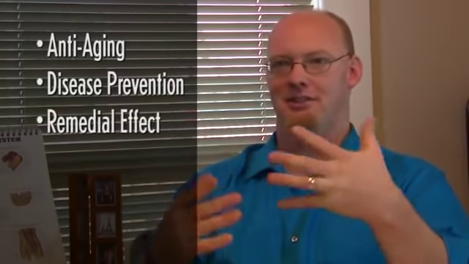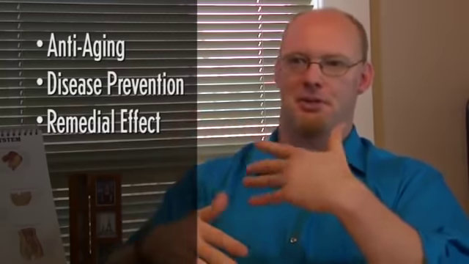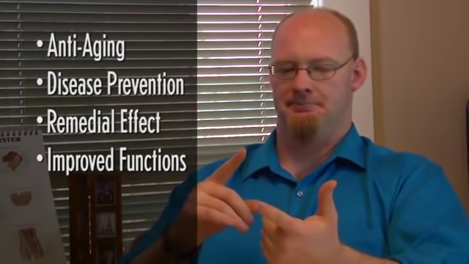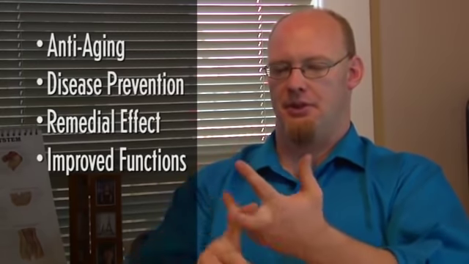And if we can set the right environment for those microbes that build up our body, which is what fulvic acid does, we have an anti-aging effect, we have a disease prevention effect, we have a remedial effect on existing conditions. We have improvement of function and all these different things that happen with this.